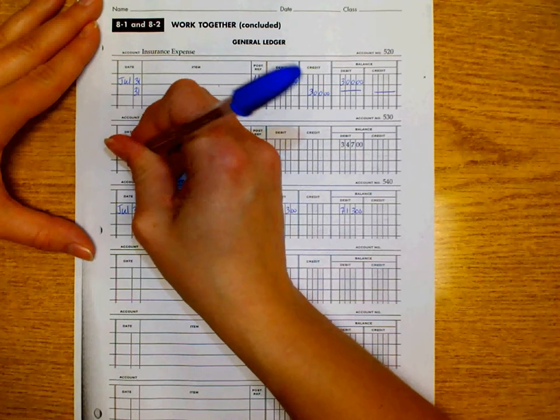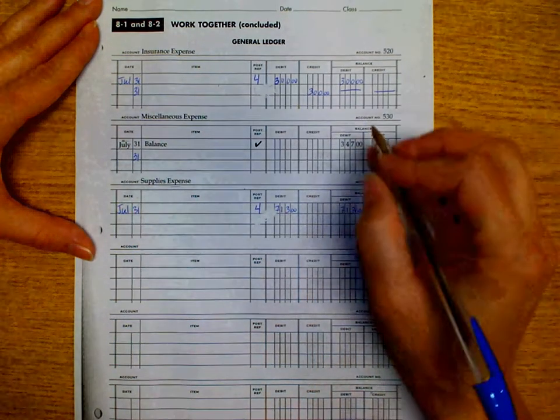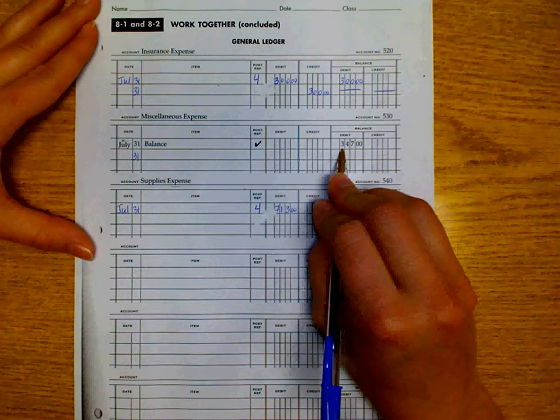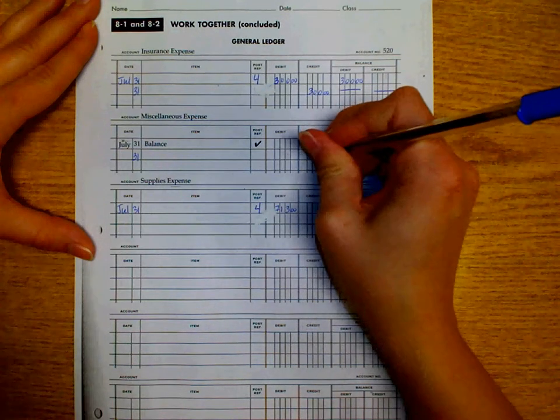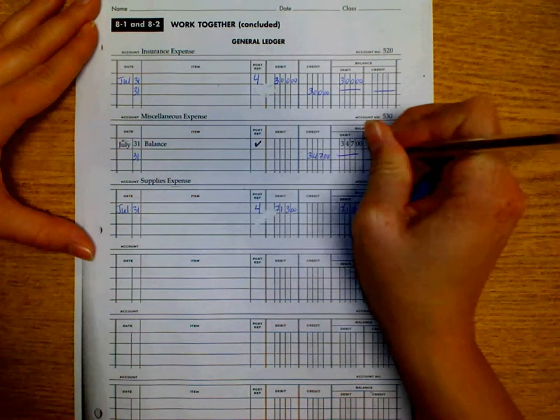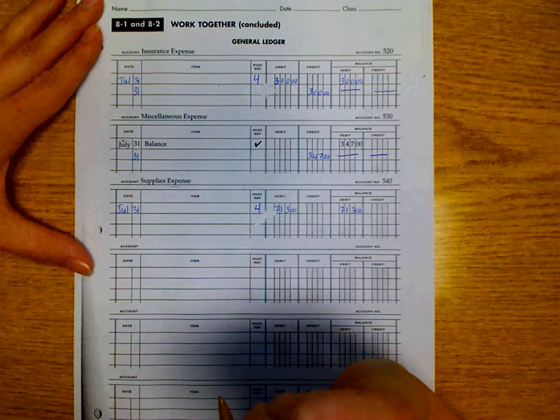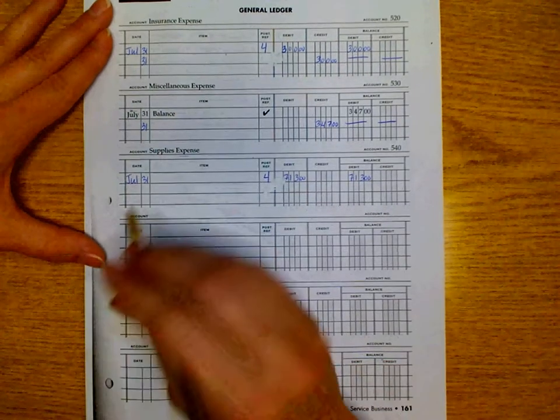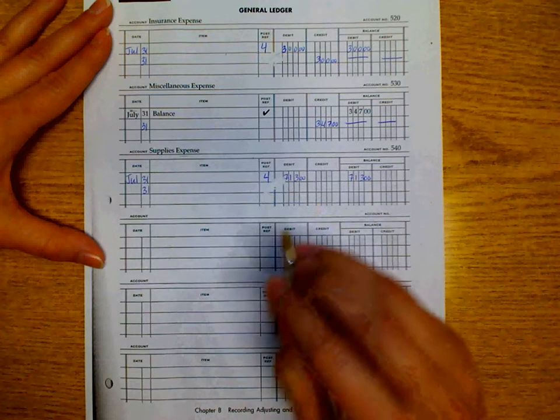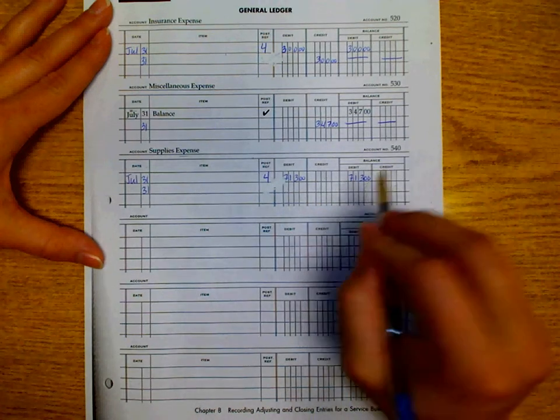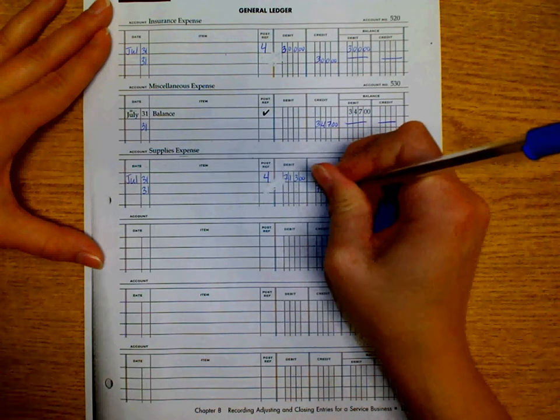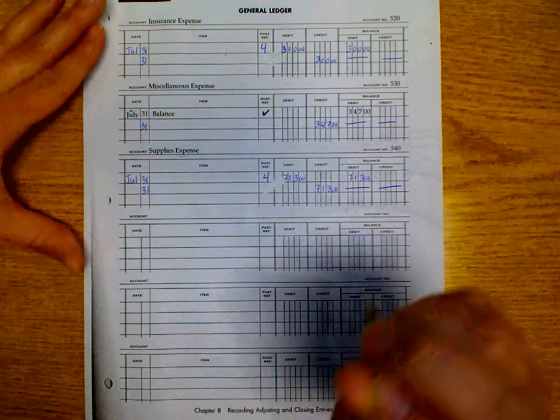On the 31st of miscellaneous, we have a debit balance of 347, so we're going to credit 347, giving it a zero balance. And last, supplies expense. On the 31st, we have a 713 debit balance, so we credit 713, giving it a zero balance.